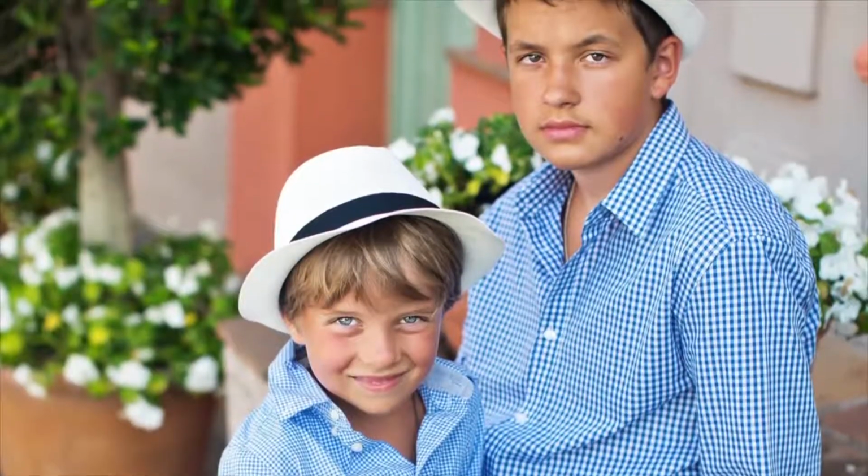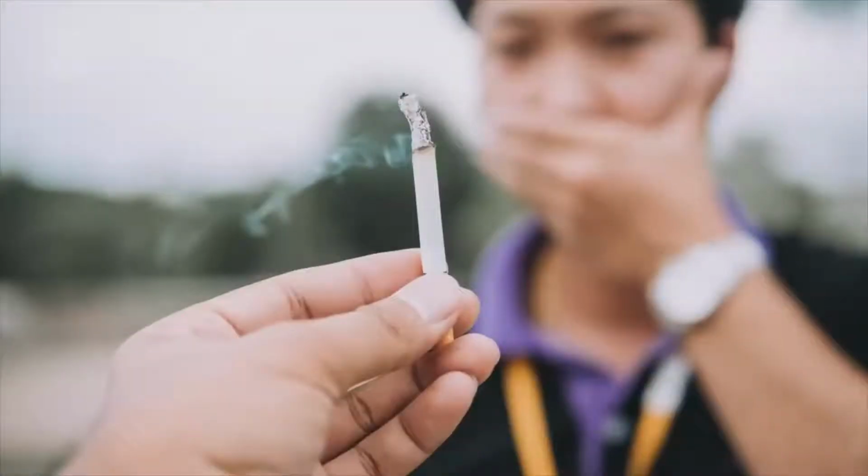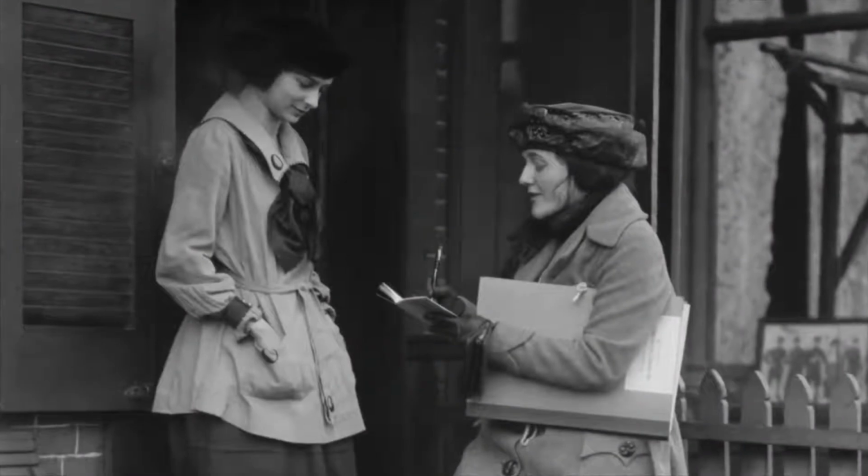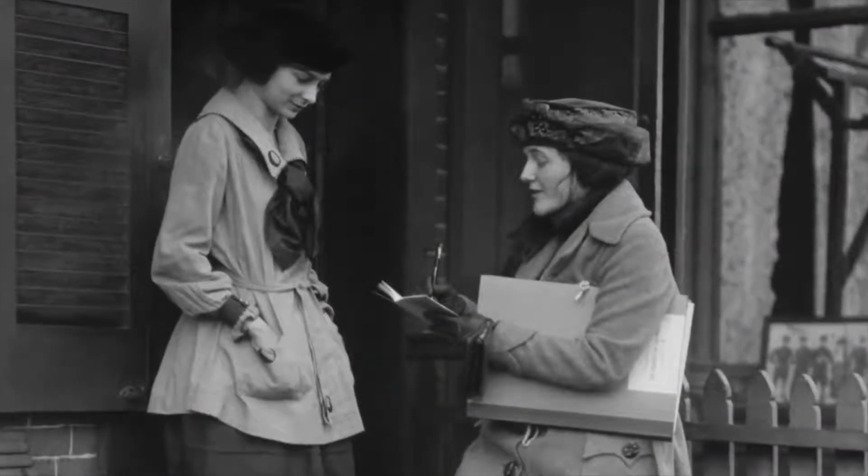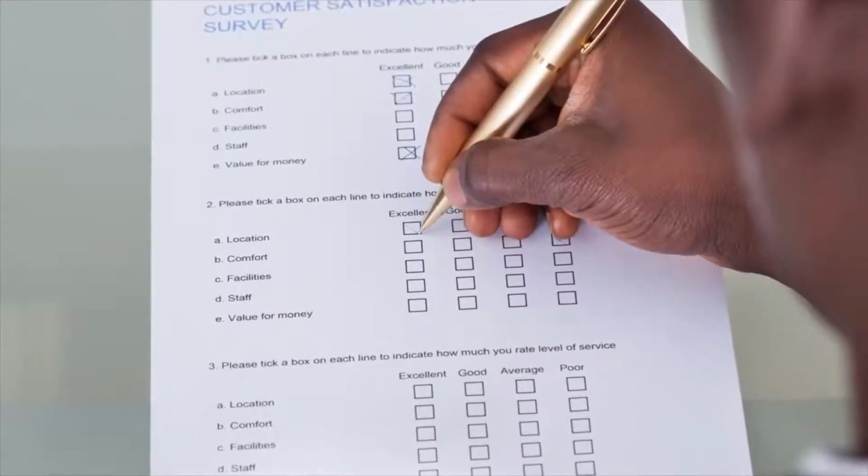Similarly, we can't assign someone to be a twin, or a Democrat, or a smoker. But that doesn't mean we should just give up and stop trying to find out more about all these topics. Not at all. Instead, we just need a different method to collect data. Enter non-experimental methods.